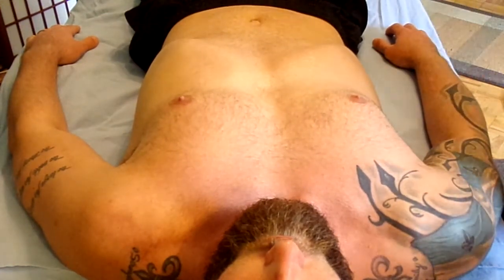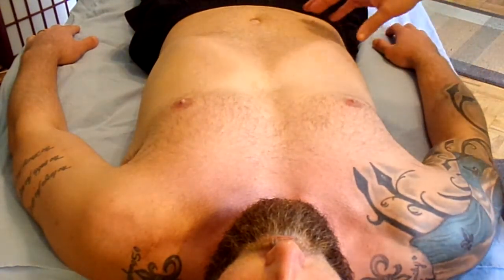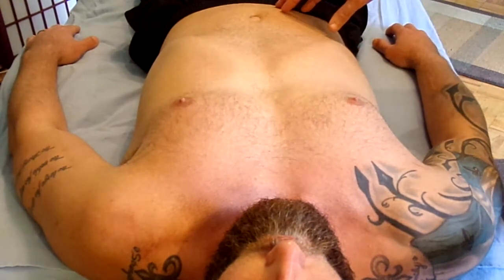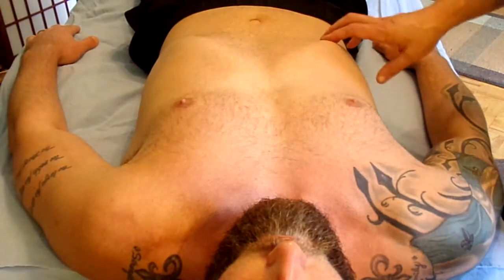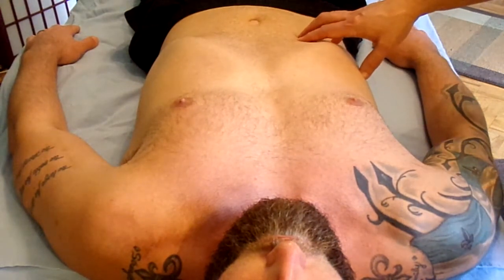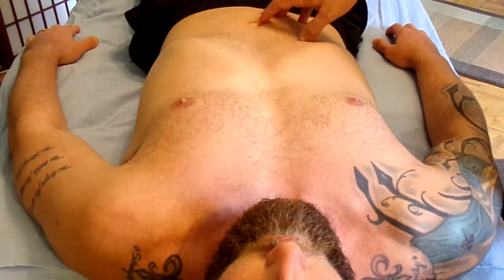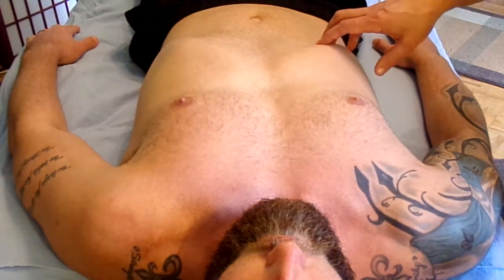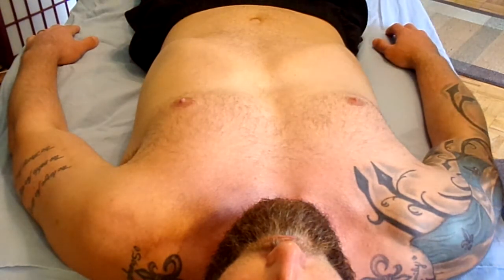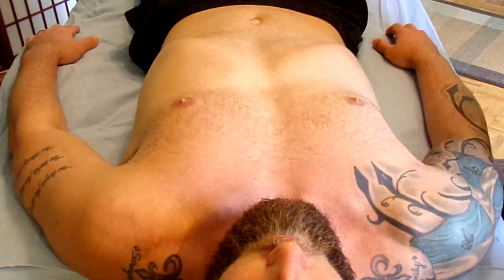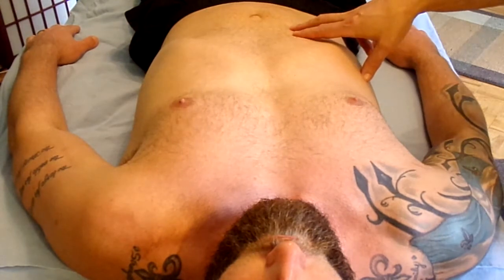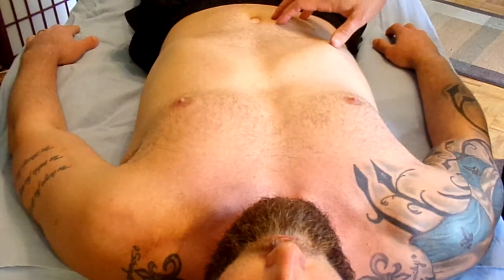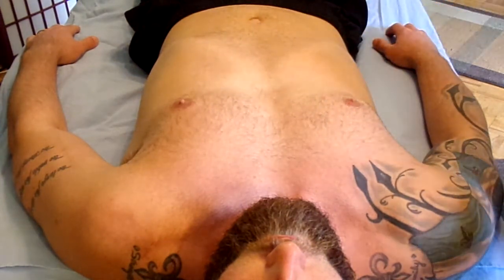The internal obliques begin on the inguinal ligament and the iliac crest, and insert on the linea alba and the inferior ribs, so it comes up and in like this. Its job is same side spinal rotation. So when the external oblique fires, it rotates the spine in one direction. The internal obliques do the opposite.